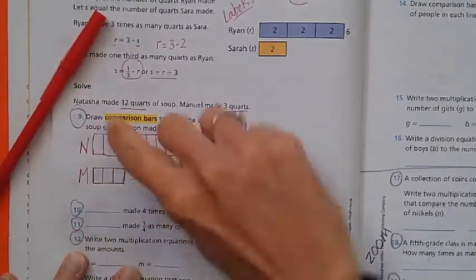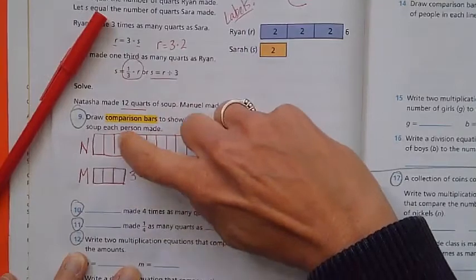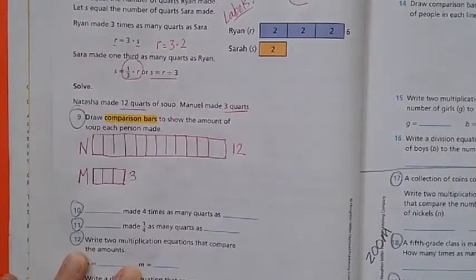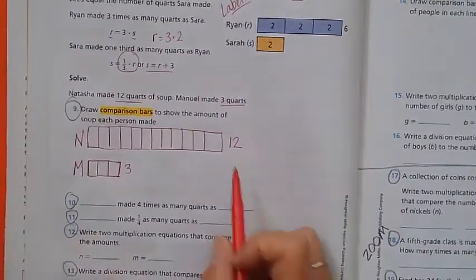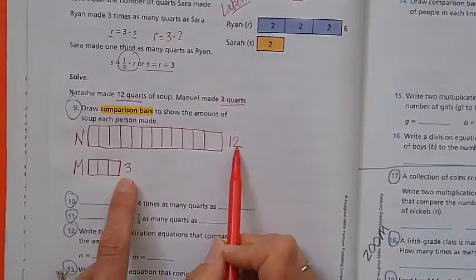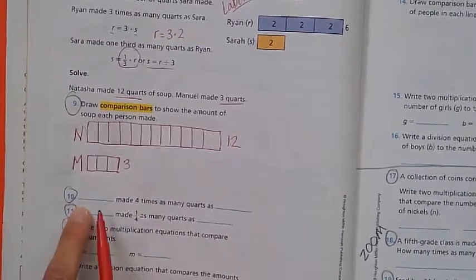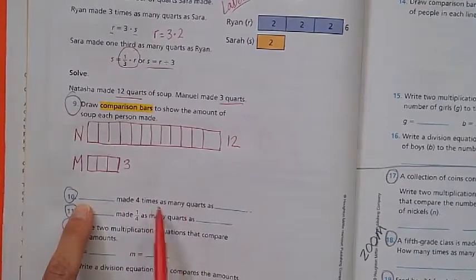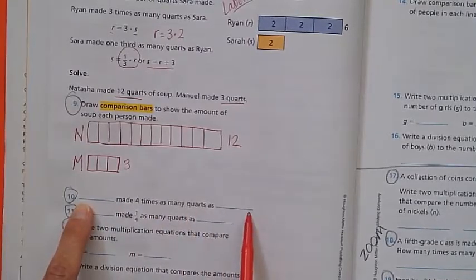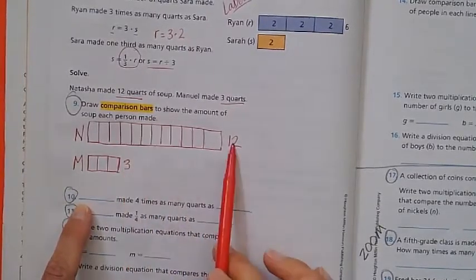She made 12 quarts of soup. So I need to separate this into 12 sections. 1, 2, 3, 4, 5, 6, 7, 8, 9, 10, 11, 12. So here is 12. I'm going to write 12 at the end.